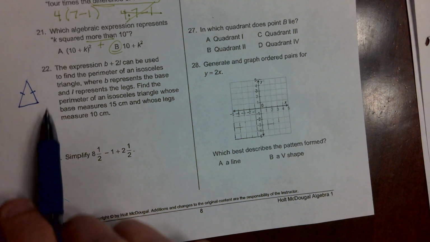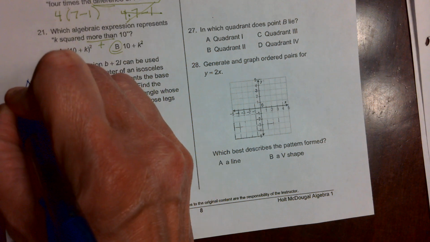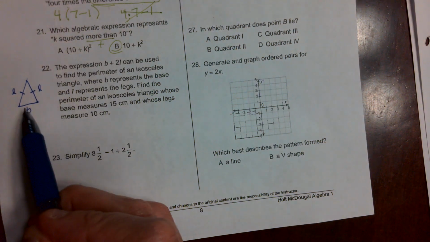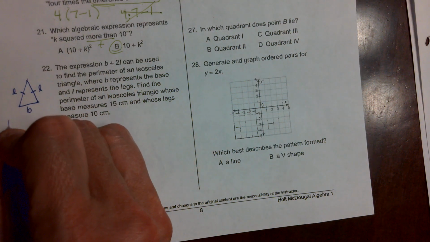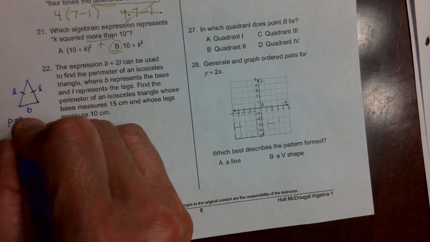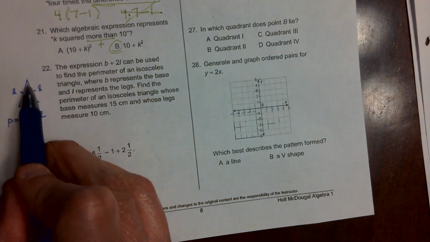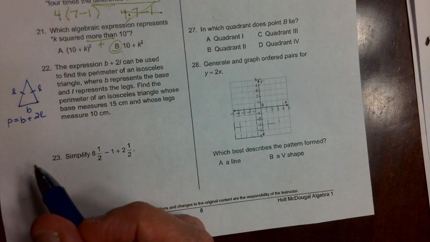Now, you don't even have to really understand this, but I do want you to, because even though we didn't talk about it, we need to start learning what an isosceles triangle is. So it's saying the perimeter is equal to the base plus 2 of the legs, because they're the same.